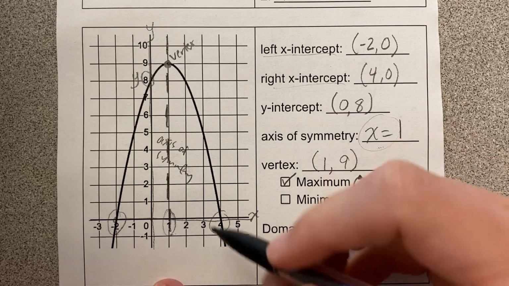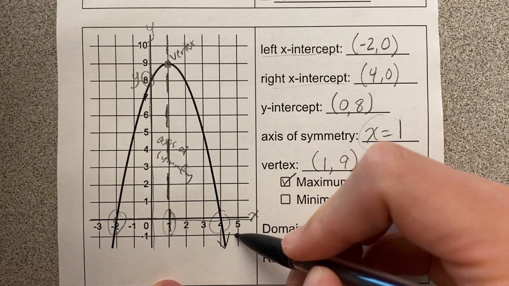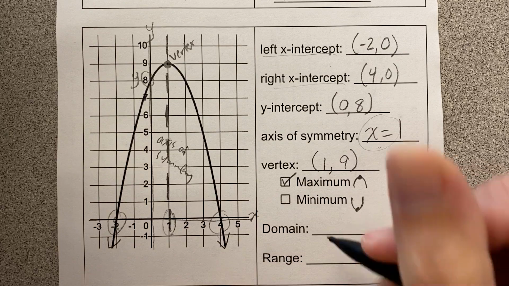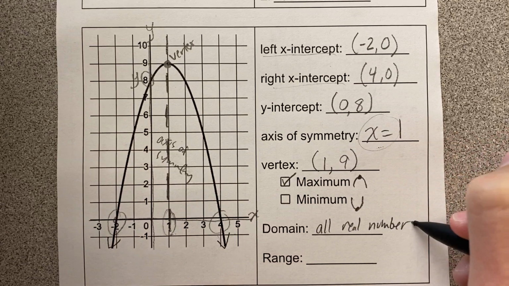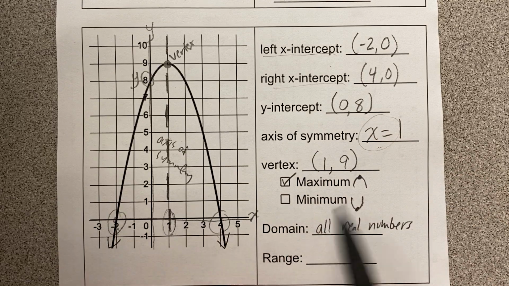Okay? The domain, this parabola goes on forever and ever to the right and forever and ever to the left. So the domain is all real numbers. This covers all the x values all along this line.